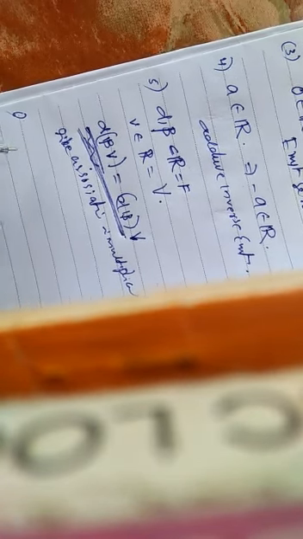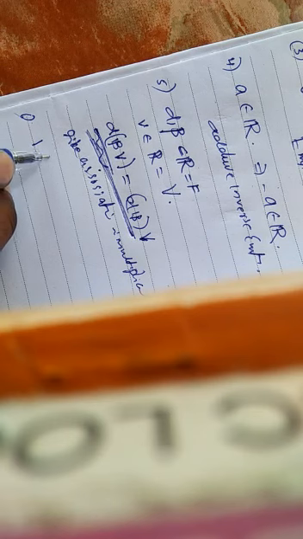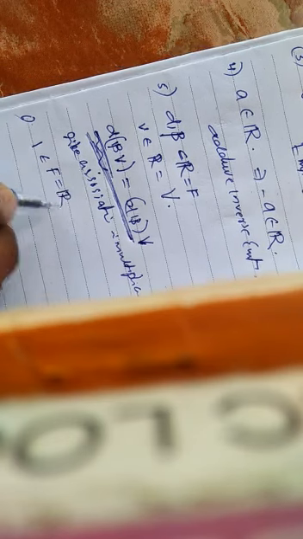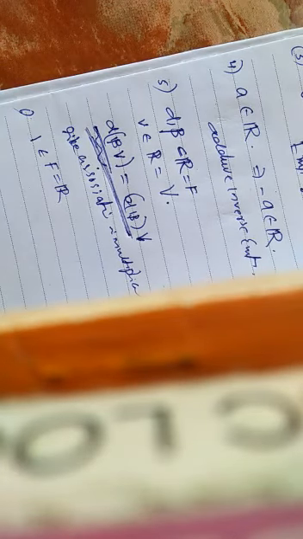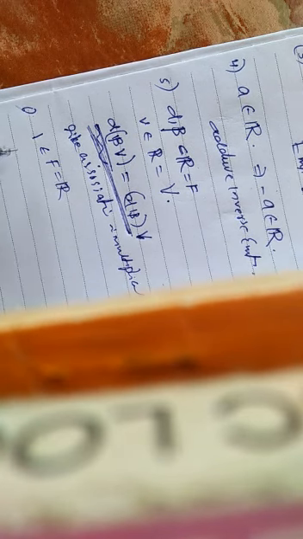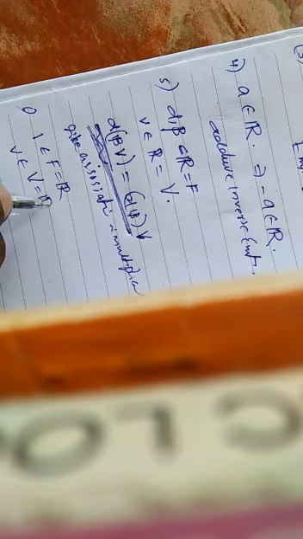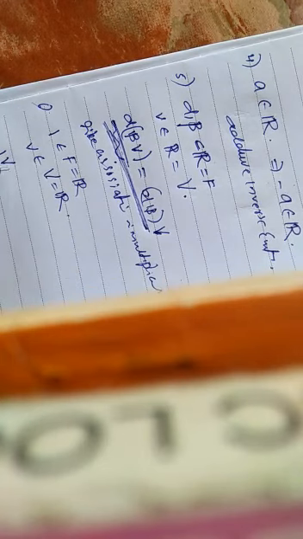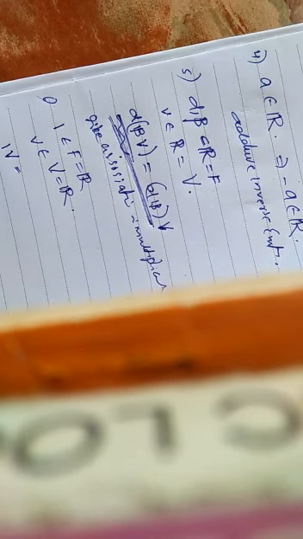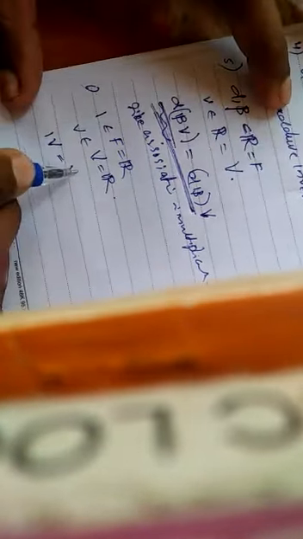Next, 1 is an element of F. F here is R. So 1 is an element of R. V is an element of V, that is also R. So 1 into V equal to multiplication. 1 element in R multiplied by 1, that is also equal to 1.